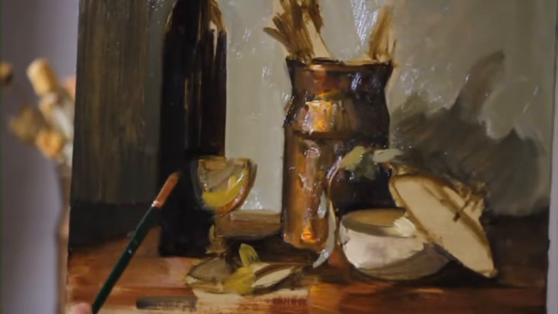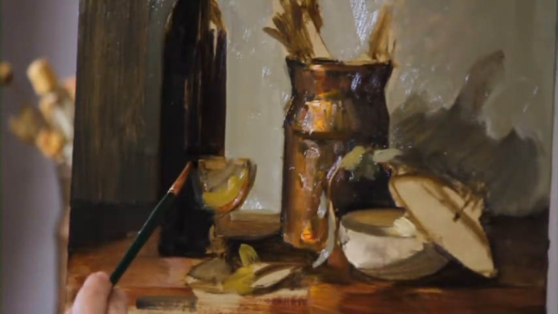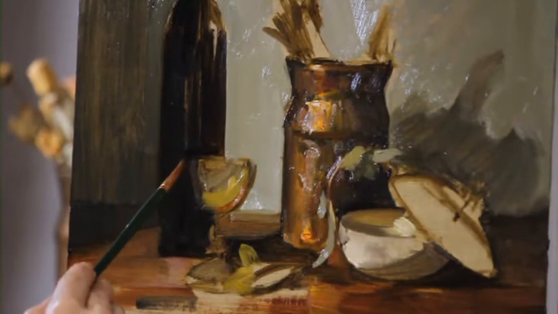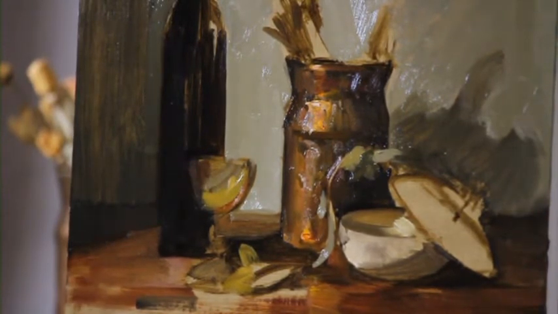Now this little cup is actually playing the role of a light element, but because it's transparent, you still want to have the feeling there is the bottle behind it.